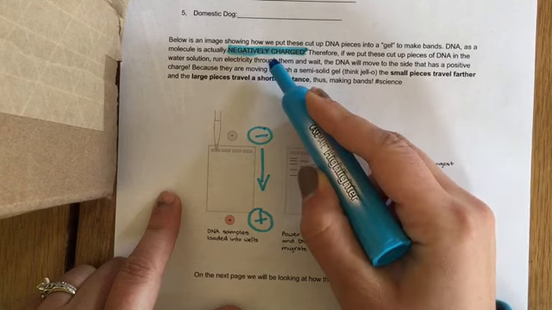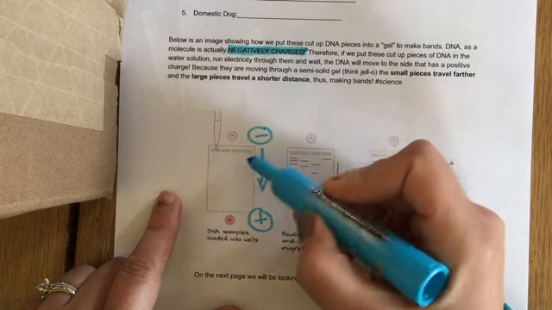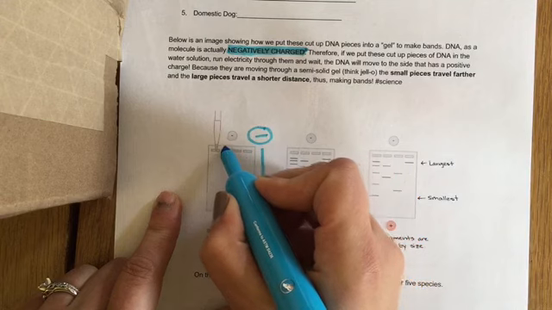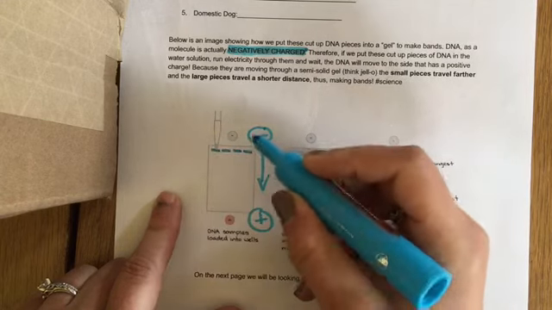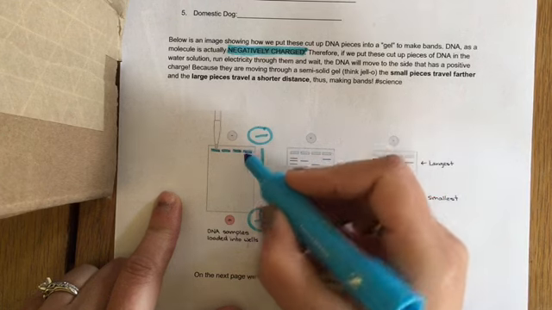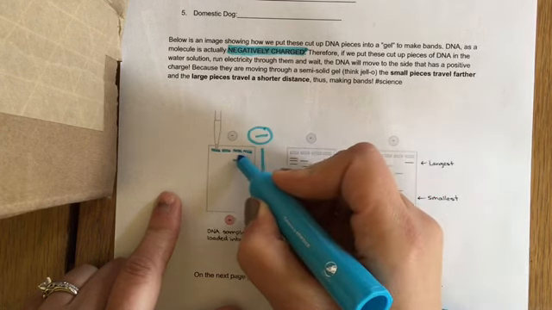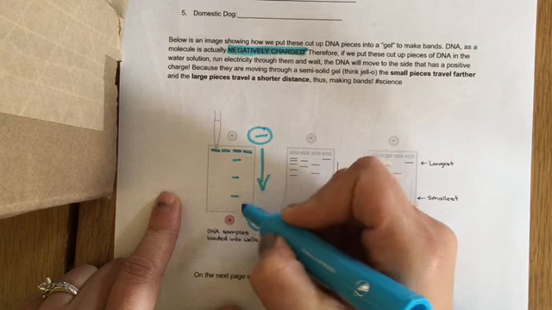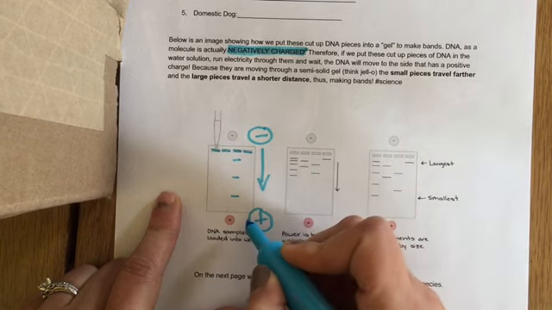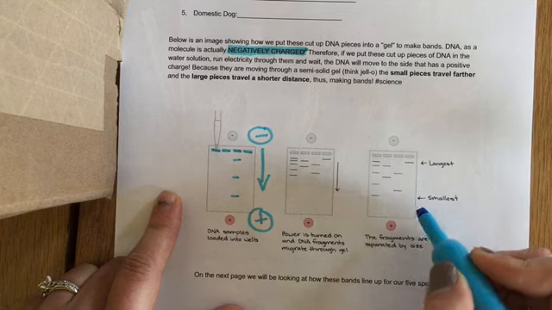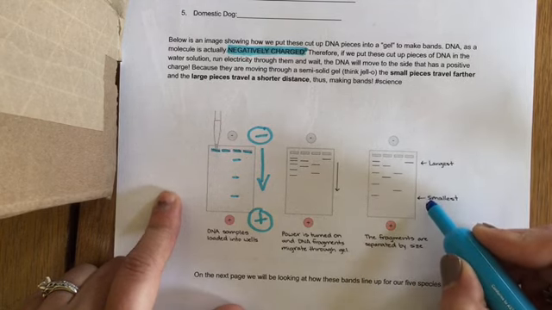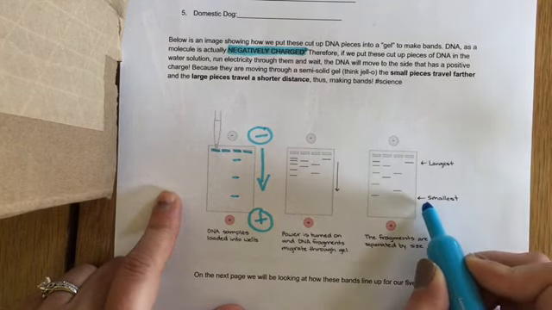Well, if DNA is negatively charged and we put it at the negative end, so if we fill these little wells with our negatively charged DNA and we run electricity through it, what happens is our DNA is going to start to migrate towards that positive end, and that's what actually creates those cool bands that we see. Little teeny tiny pieces of DNA are going to be able to travel the farthest.